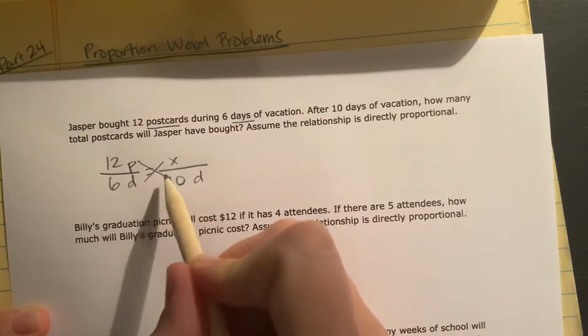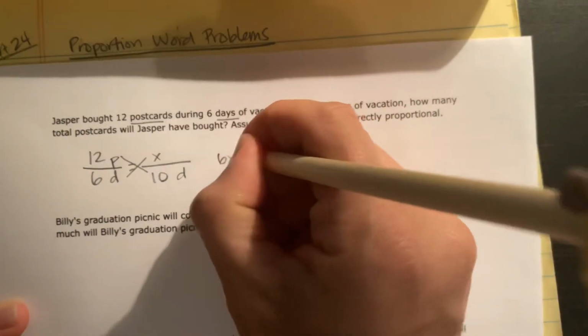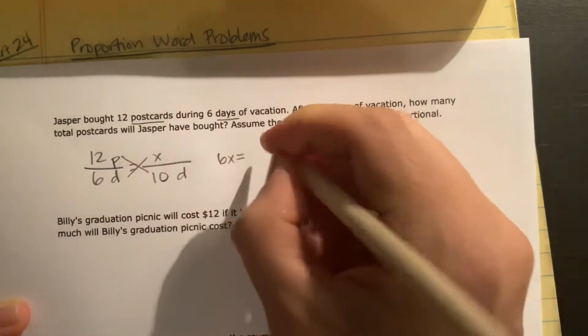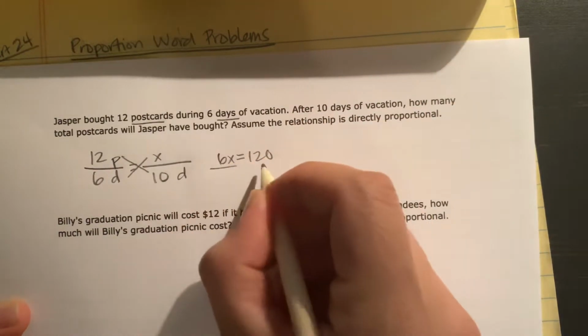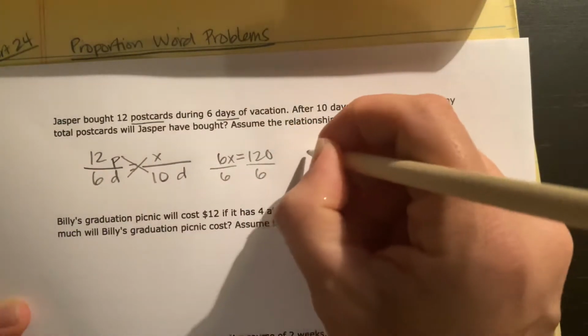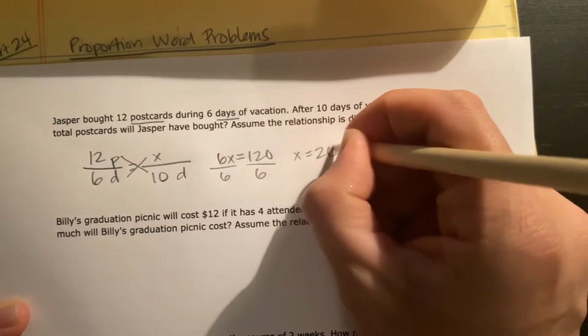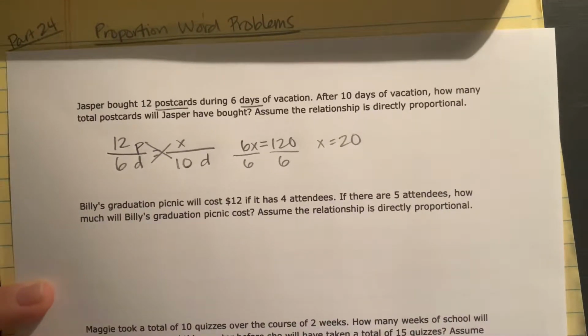It doesn't matter which one you start with. You could start with 6 times X, which is 6X, equals 12 times 10, which is 120. To solve that, you would divide both sides by 6, and X equals 20.